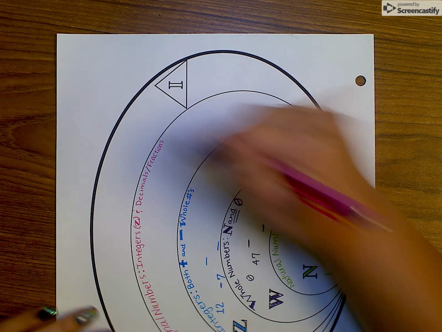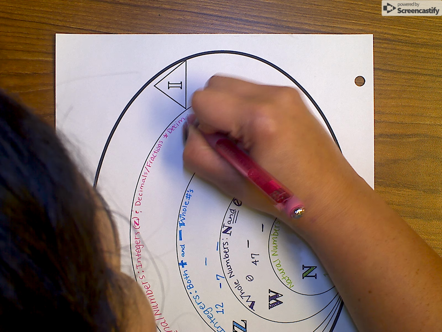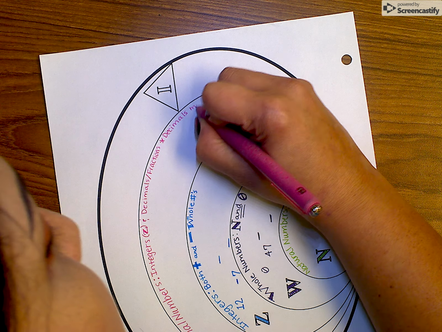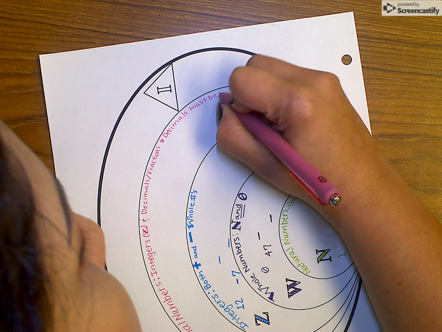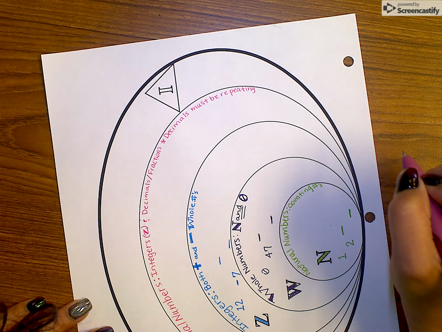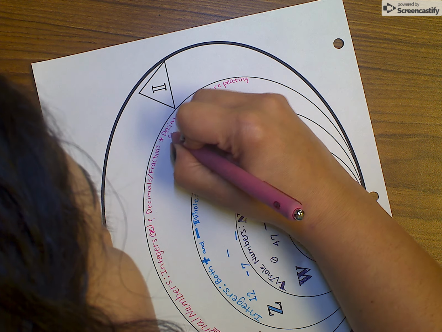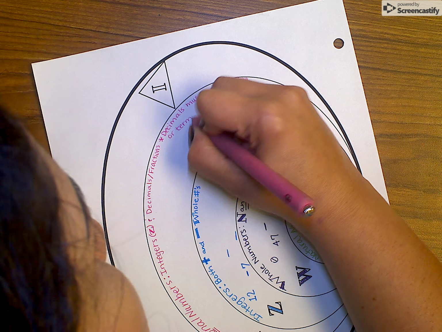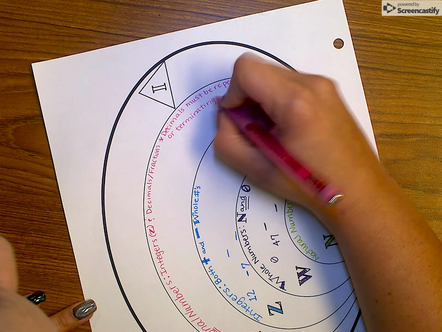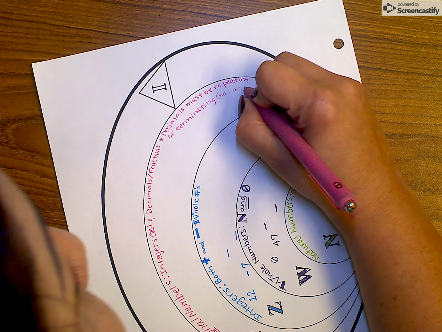I guess I'll continue going around. These decimals must be repeating or terminating. Now, terminating, that means that it has an end.